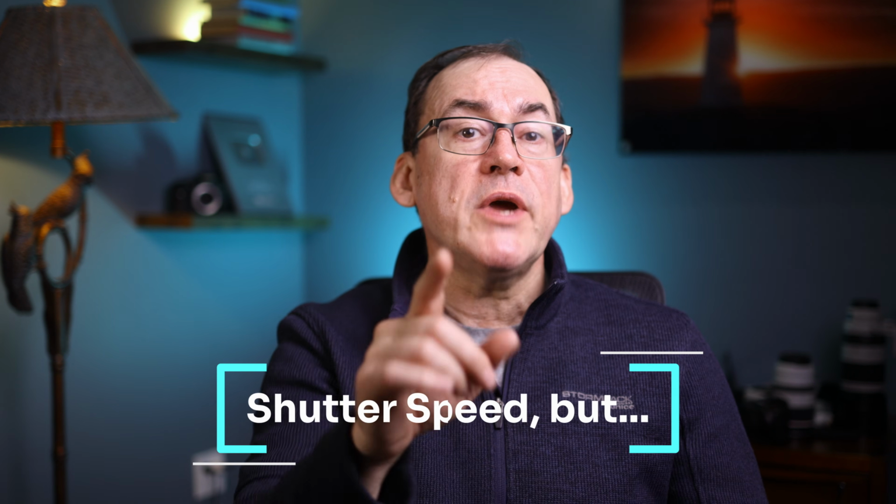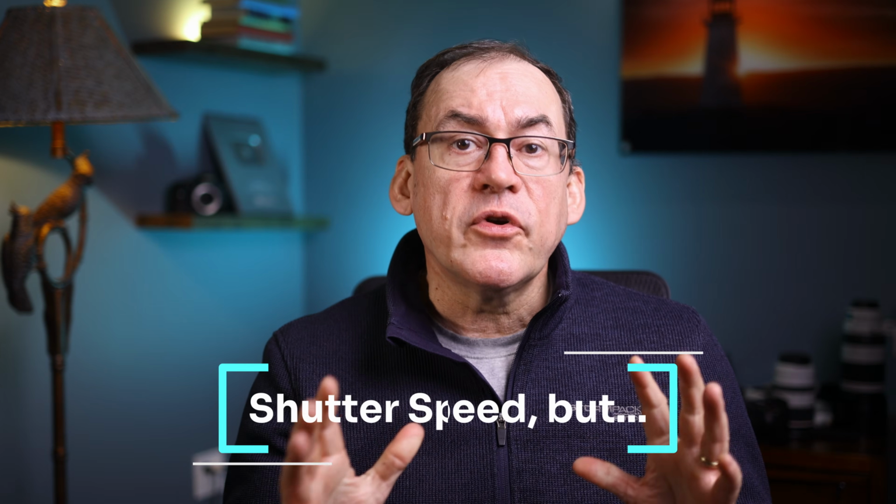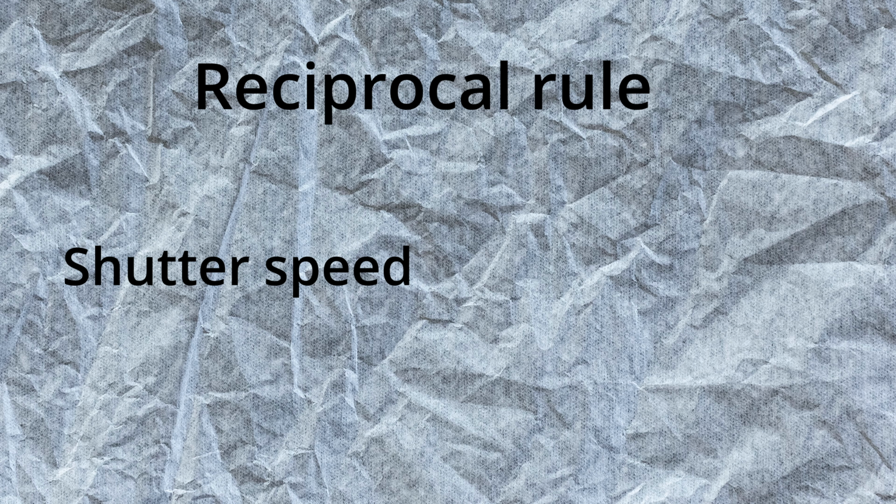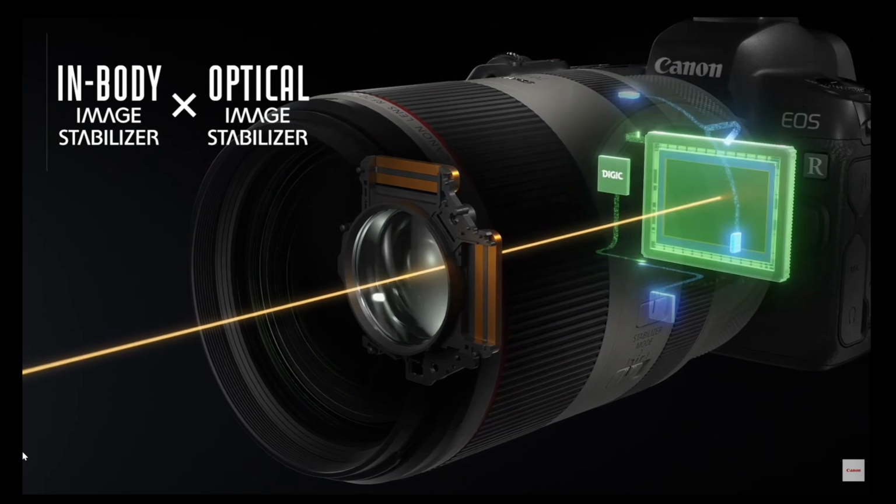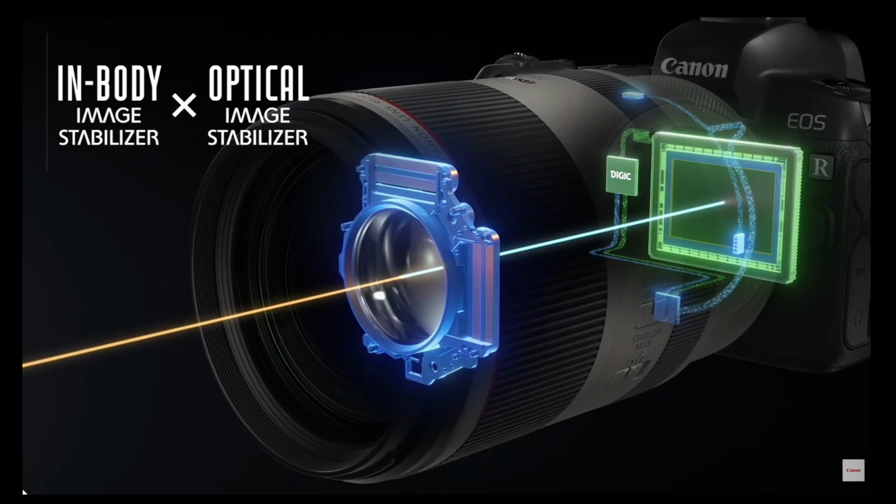Now I'm onto one that you've heard before, shutter speed, but I'm going to add a new twist. First, for years we suggested you needed to have a minimum shutter speed hand holding a lens with a handy rule called the reciprocal rule. This was to control camera movement. So for a 50mm lens, we shot at 1/50th of a second. Solid advice for years. But now with many cameras having stabilized sensors, you can get away with a lot less.